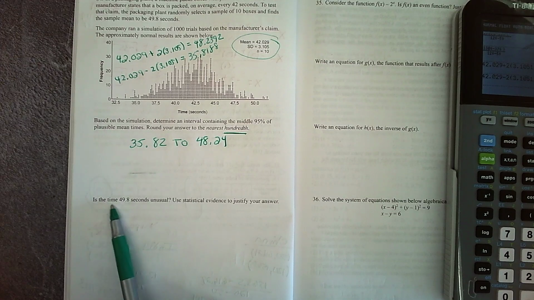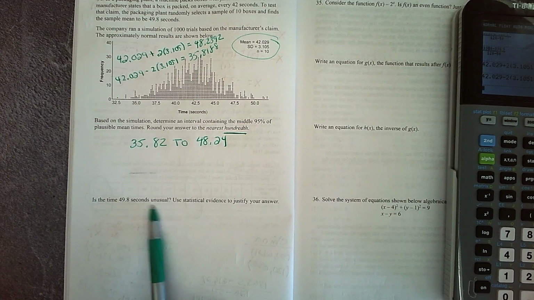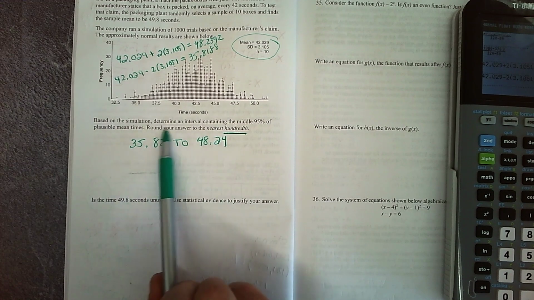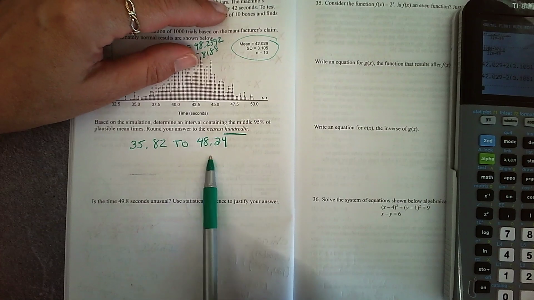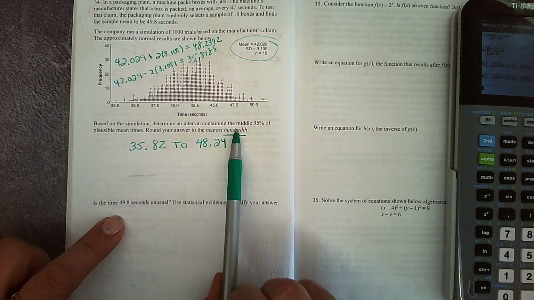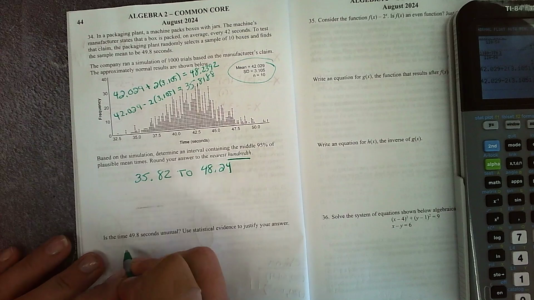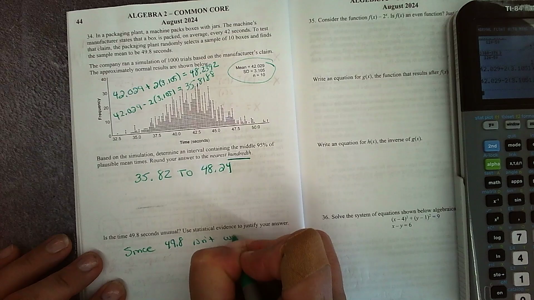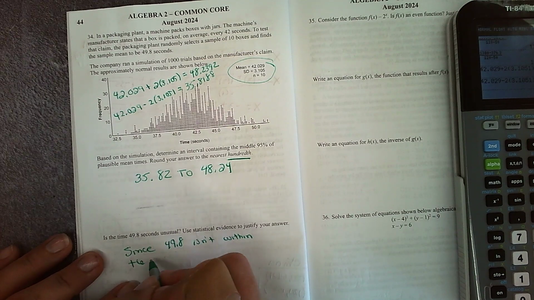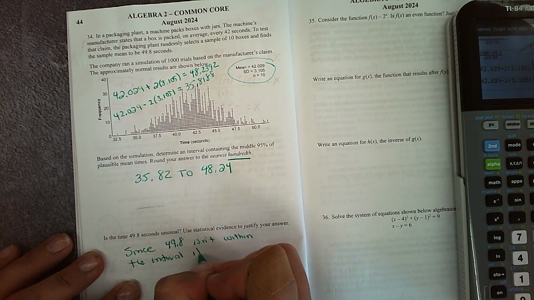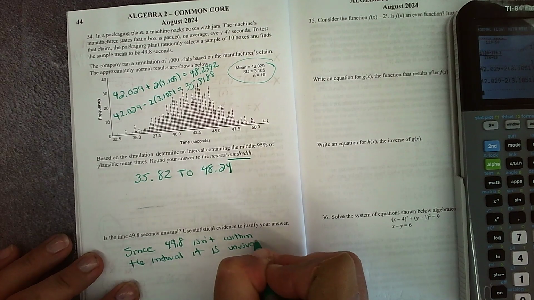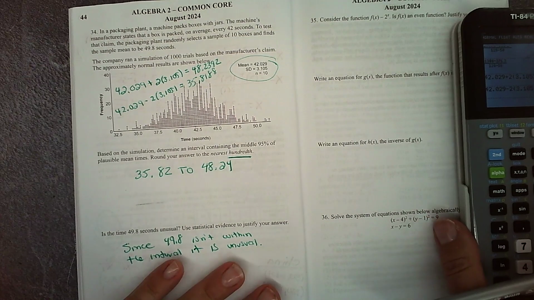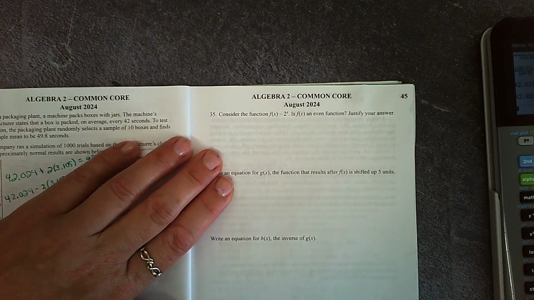Okay, is the time 49.8 seconds unusual? Use statistical evidence to justify it. So look at that number. Anything that falls in here is a usual or normal answer. 49.8 is not in that interval. So, since 49.8 isn't within the interval, it is unusual. And that's all you get. So you get a point for saying it's not in the interval and that it's unusual. Okay, 35.